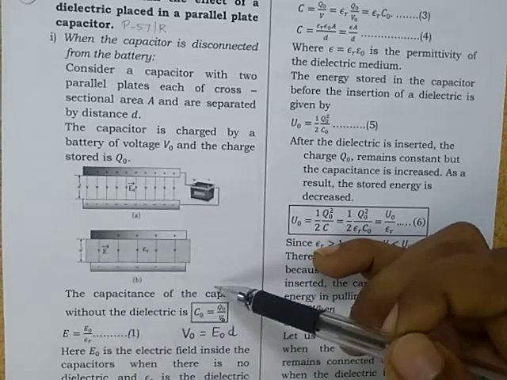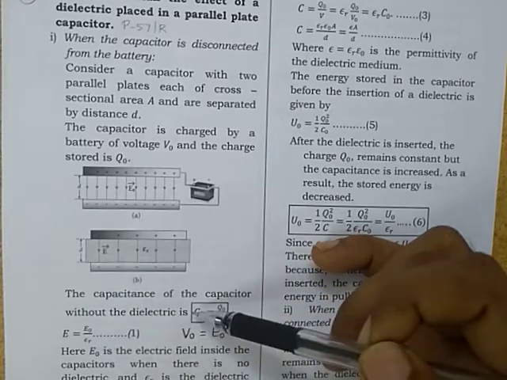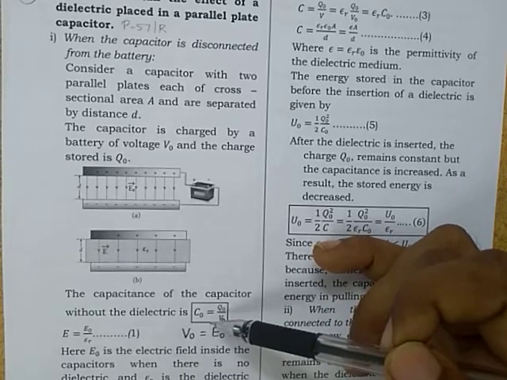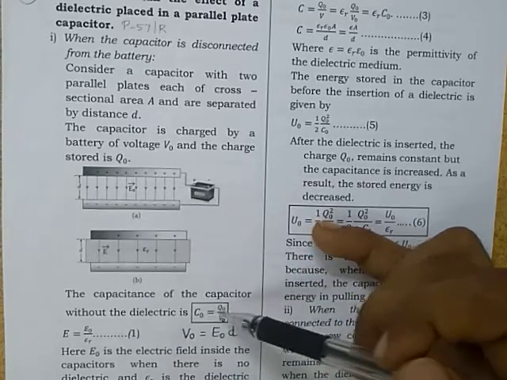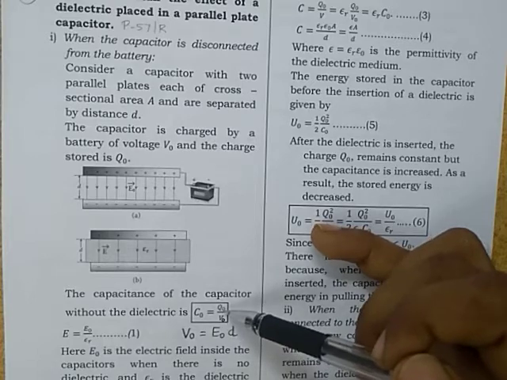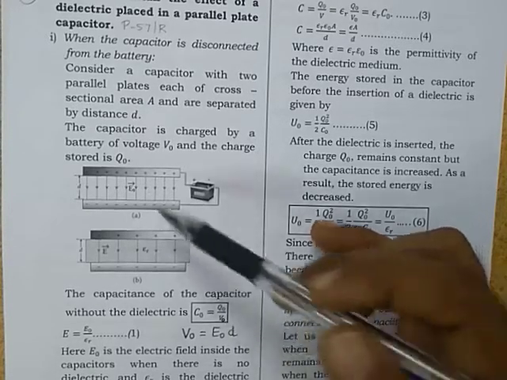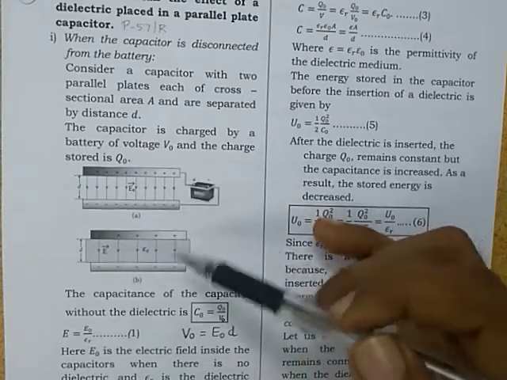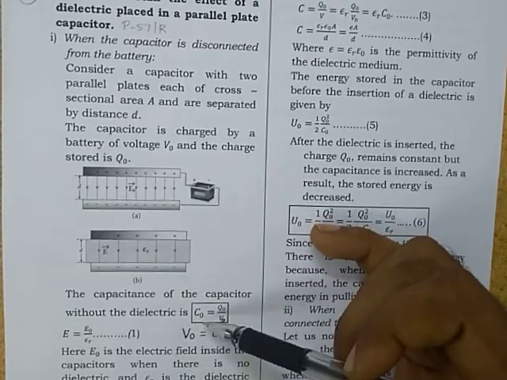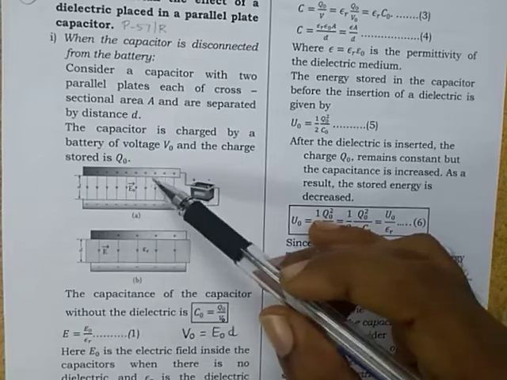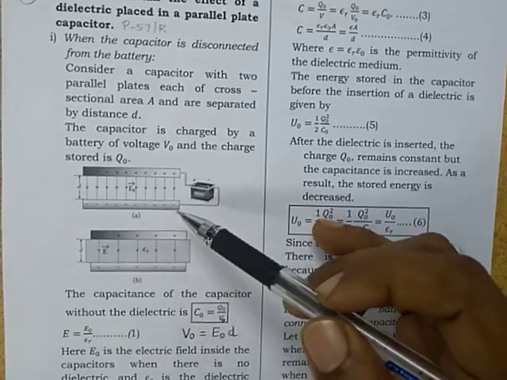The capacitance of the capacitor without the dielectric is represented as C0. In this case, C0 is equal to Q0 by V0. Q0 is the charge and V0 is the potential between the capacitor plates before the dielectric is placed. Here C0 is the capacitance of the capacitor before the dielectric is placed.